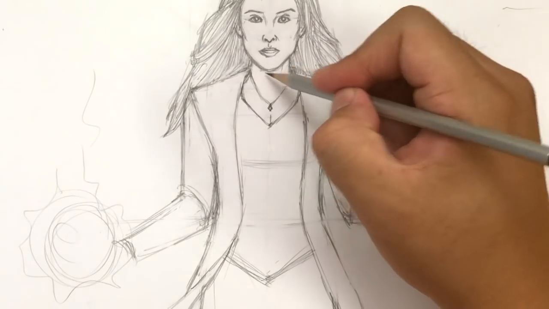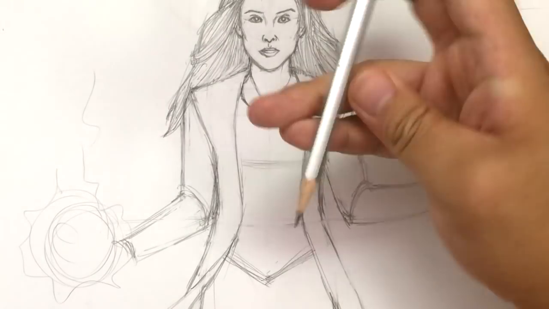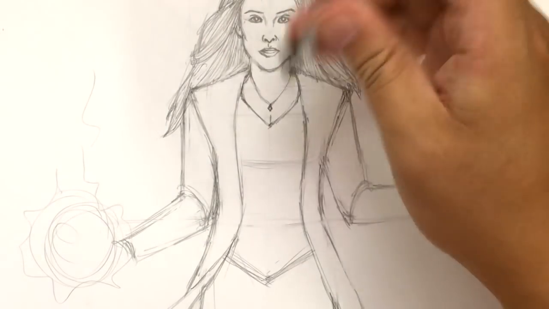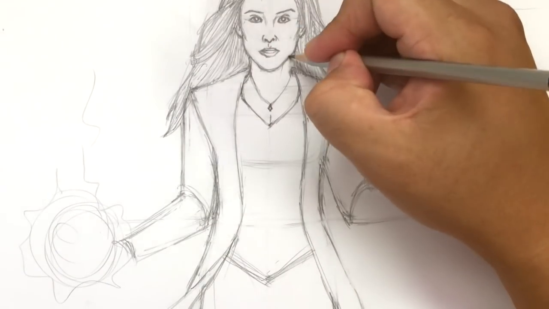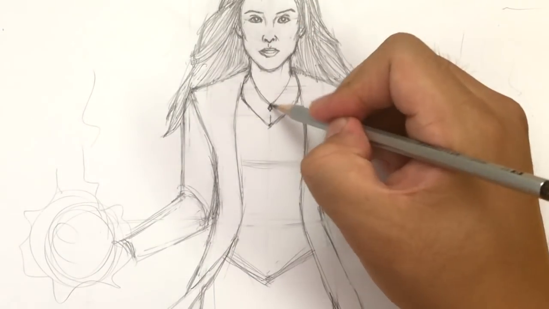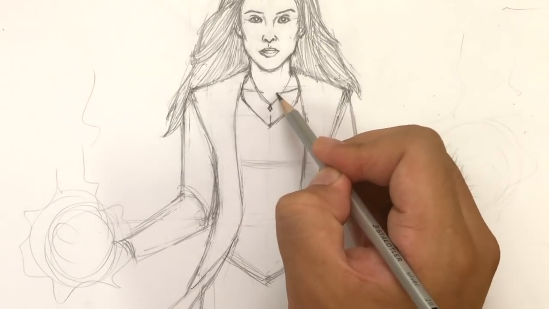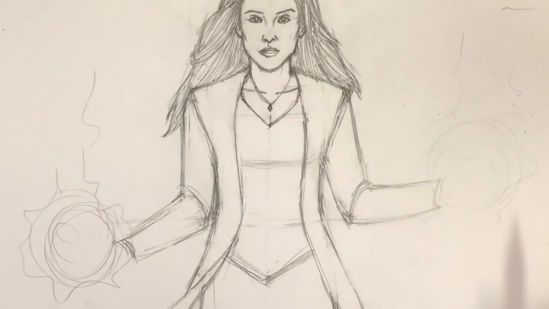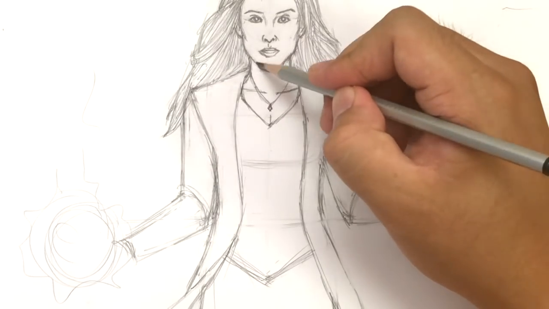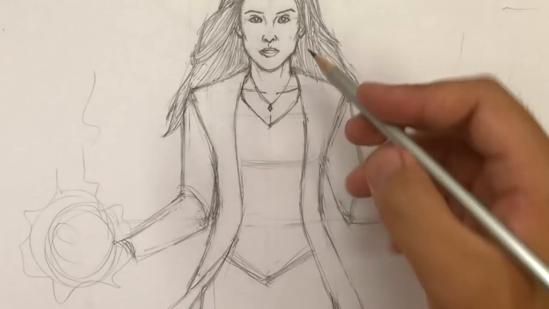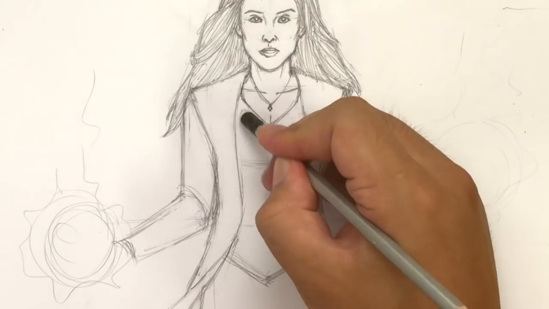Okay. Just fixing that neck there. The collarbone. Add some neck lines here. Okay, there you go.